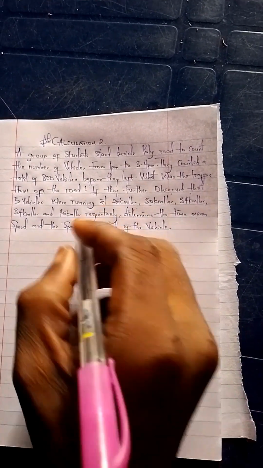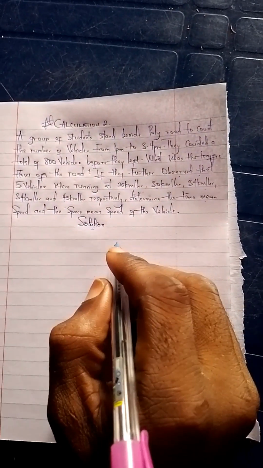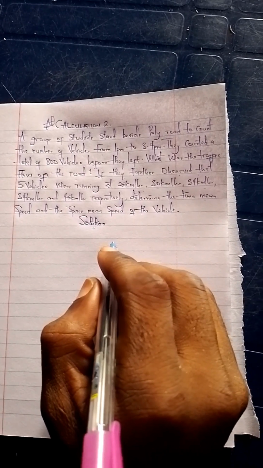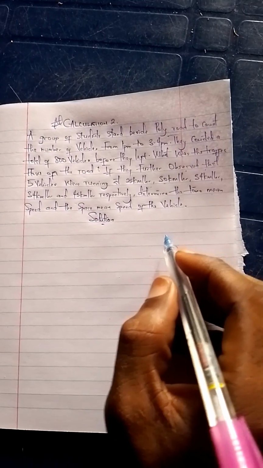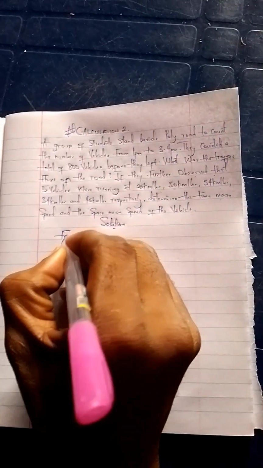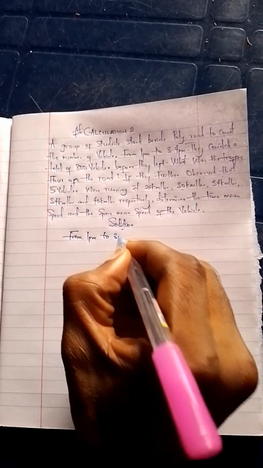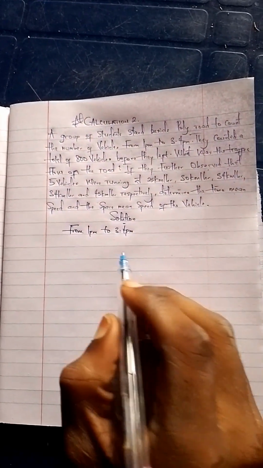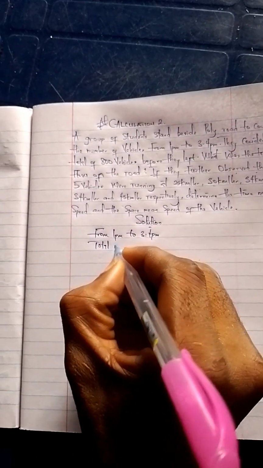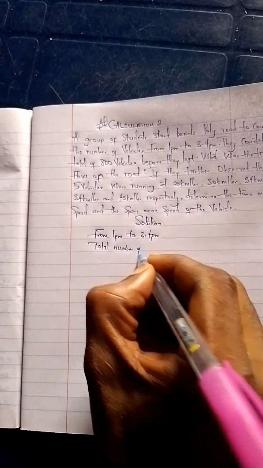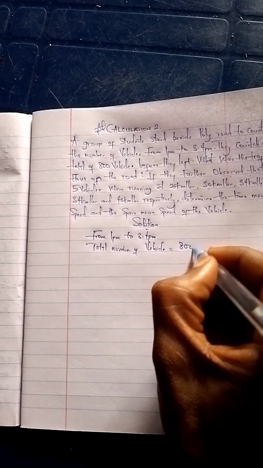First of all, solution. Don't forget, in my last class I said in this kind of question we have to list out the parameters for solving them. We have the time, which is from 1 p.m. to 3:45 p.m. The next one, we have the total numbers of vehicles, which is 800.